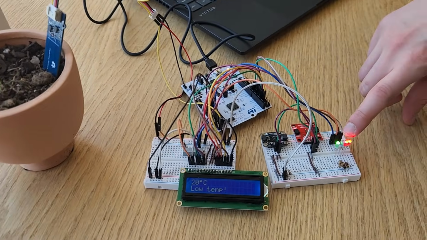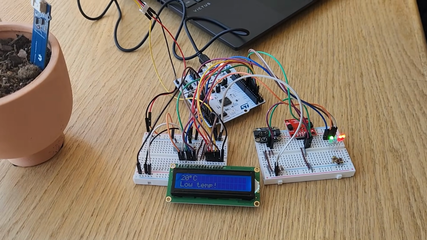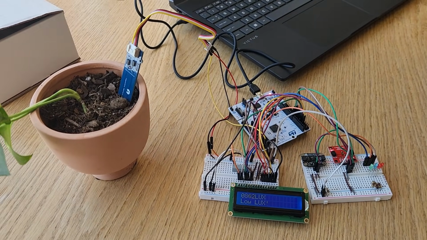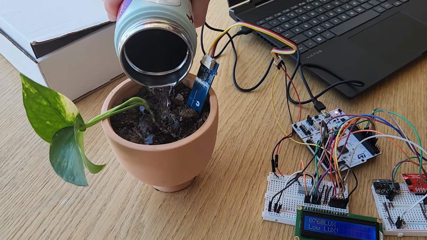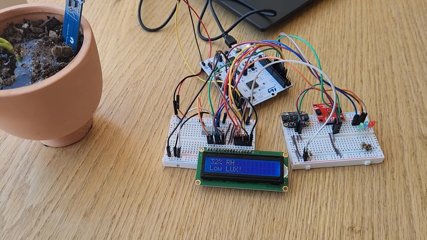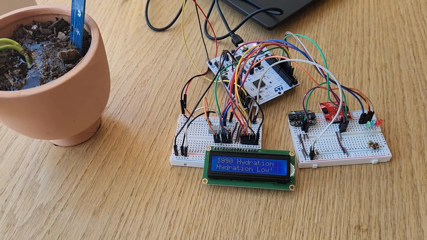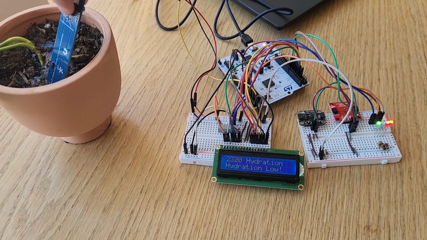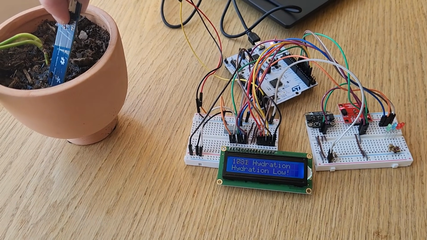Here you can see, once again, the soil moisture sensor is going off, so it means the soil over here is too dry. So then I will water our plant. And after the water sinks in to the soil, I'll move the sensor over to the wet soil. The light will go off.